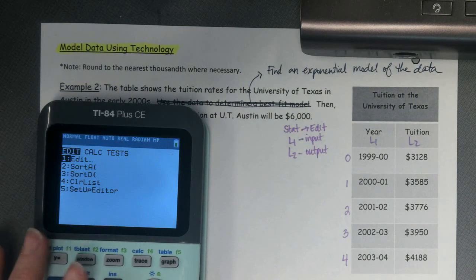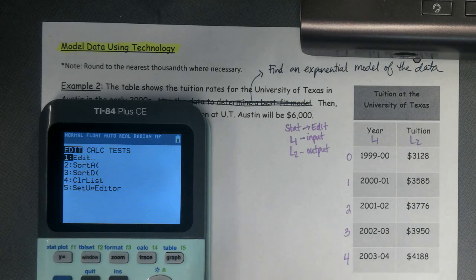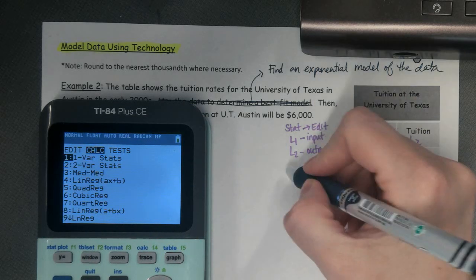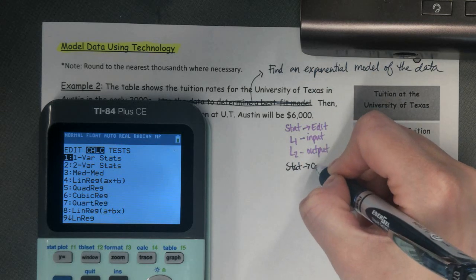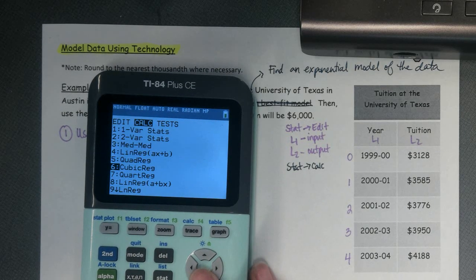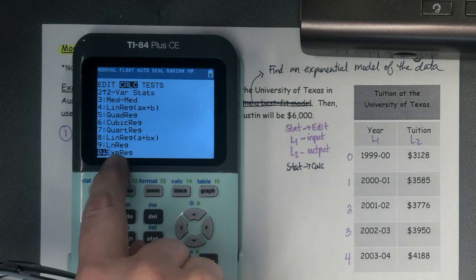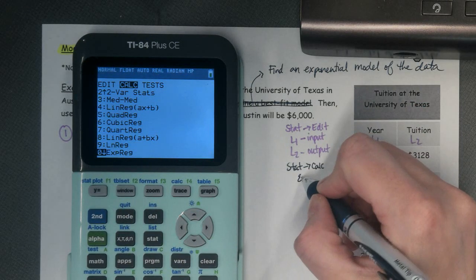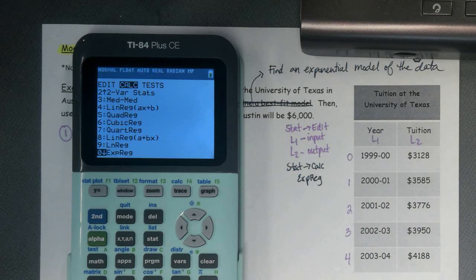Okay, and then from there, you're going to go to Stat, and then over to Calc. So when you go to Stat and over to Calc, because you're doing the exponential model, we're going to go all the way down here to exponential regression. So it's EXP reg. Okay, it stands for exponential regression.